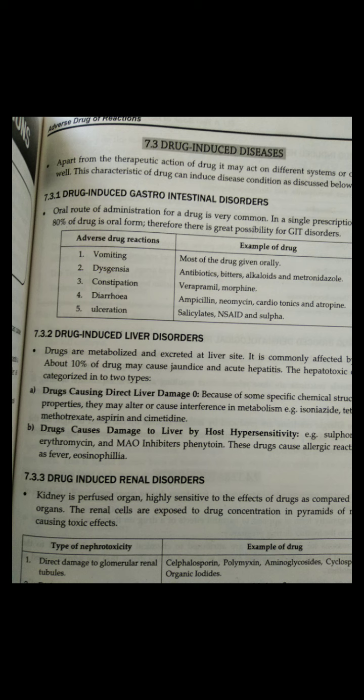Then next is drug-induced liver disorder. In that, drugs are metabolized and excreted at the liver site. It is commonly affected by drugs. About 10% of drugs may cause jaundice and acute hepatitis. The hepatotoxic drugs are categorized into two types. Drugs causing direct liver damage because of some specific chemical structures and properties. They may alter or cause interference in metabolism. Examples are isoniazid, tetracycline, methotrexate, aspirin and cimetidine.